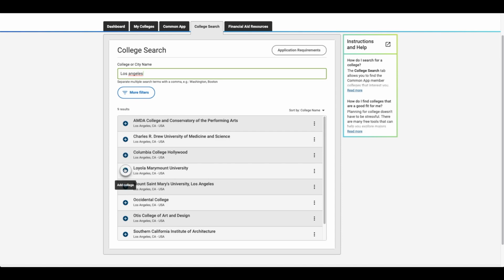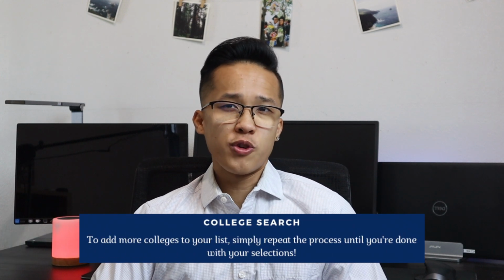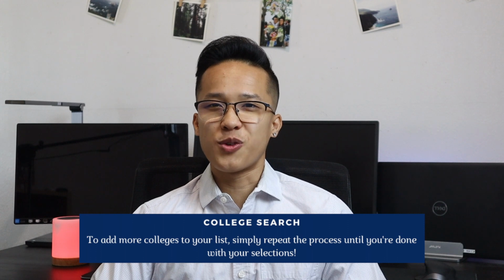Once you find the college, go ahead and just click on the plus button that you see there, and then it should be added to your My Colleges tab. To add more colleges, you'll just want to repeat the process over and over again until you have all the colleges that you want to apply to.